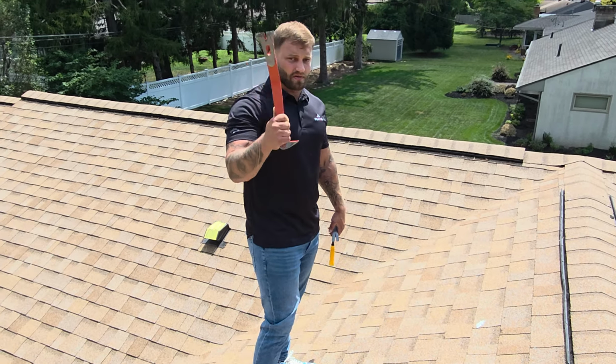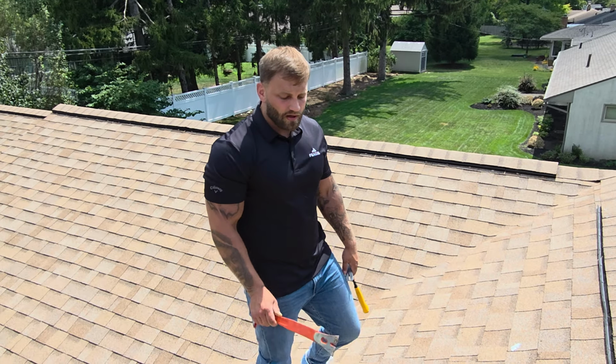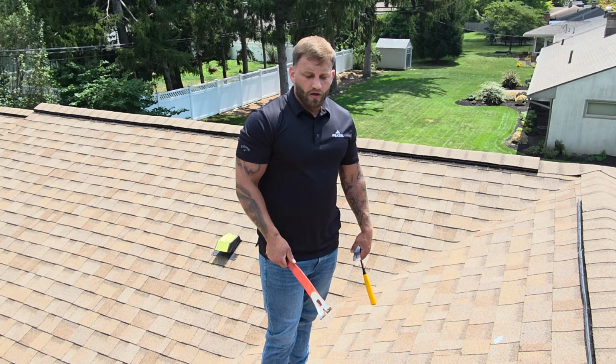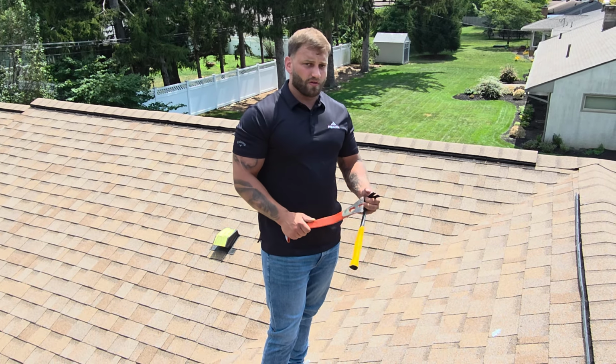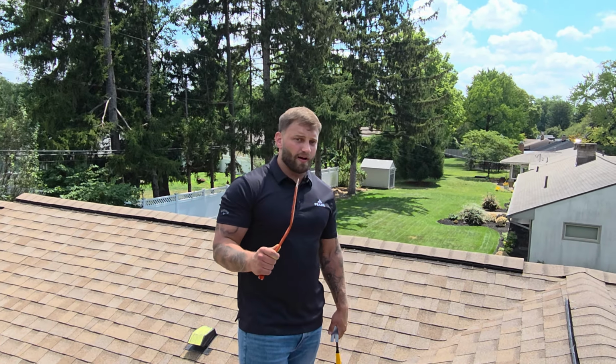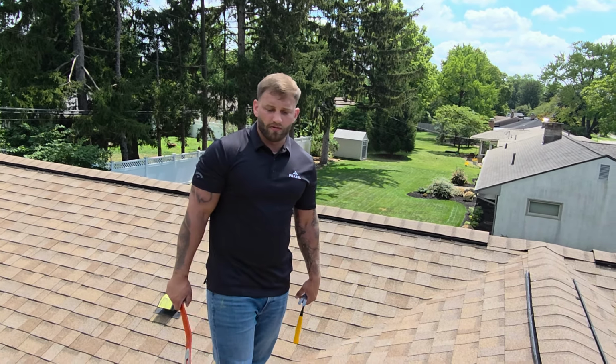To complete this, I'm going to use a manufacturer-approved roofing flat bar, a roofing hammer and some roofing nails. I'm going to use the flat bar per the manufacturer to break the seals of the shingle. So I'll remove the shingle and then the shingles above it. Once I break the seals, I'm then going to remove the nail heads and then remove the shingle. And then I'm going to reinstall that same shingle.